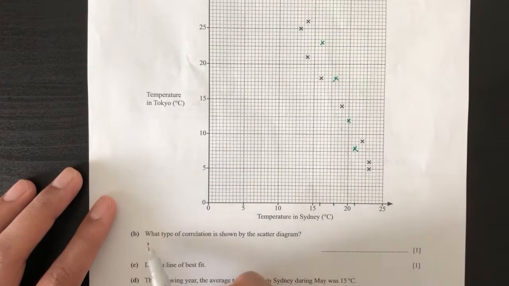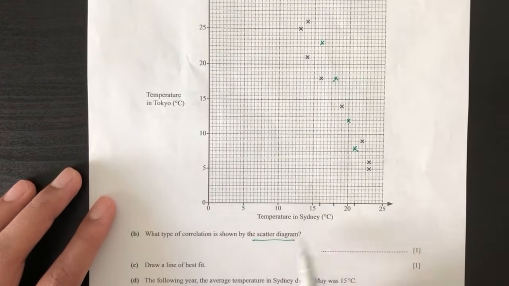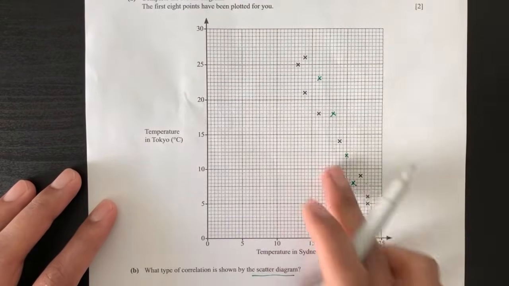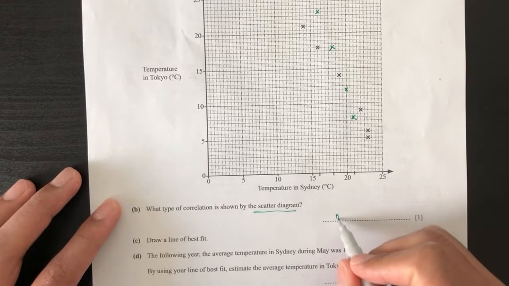Now part B, what type of correlation is shown in the diagram? So as you can see, as we increase the temperature here, the value is going down, which means it is a negative correlation.